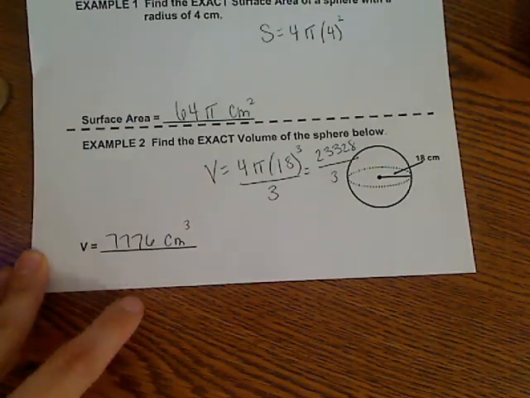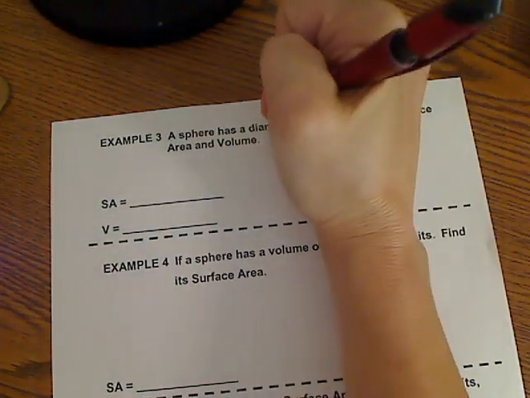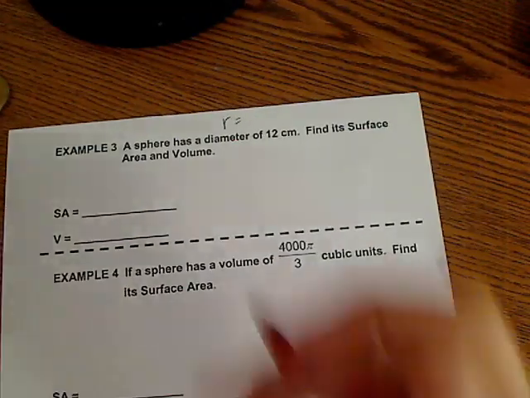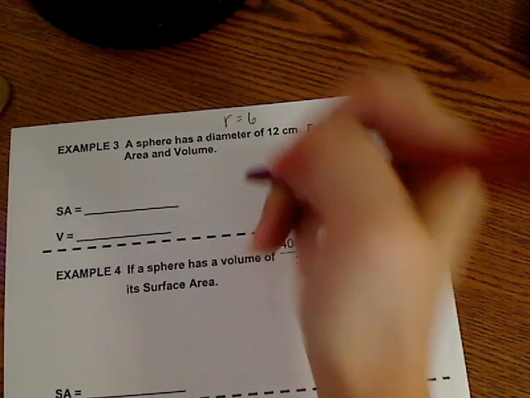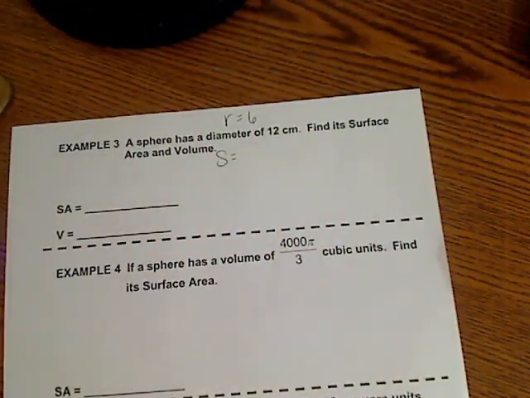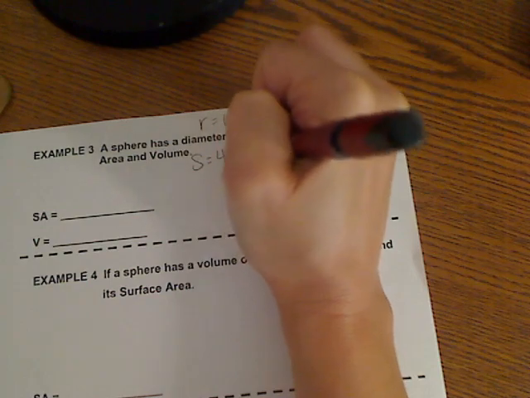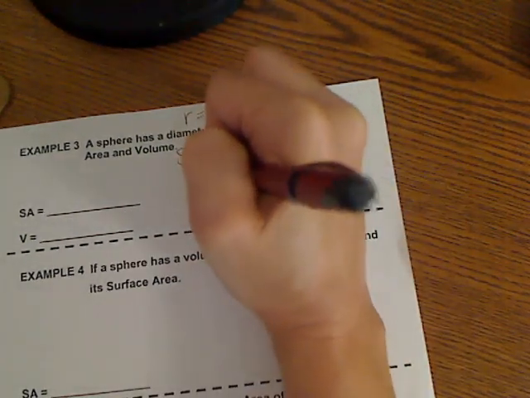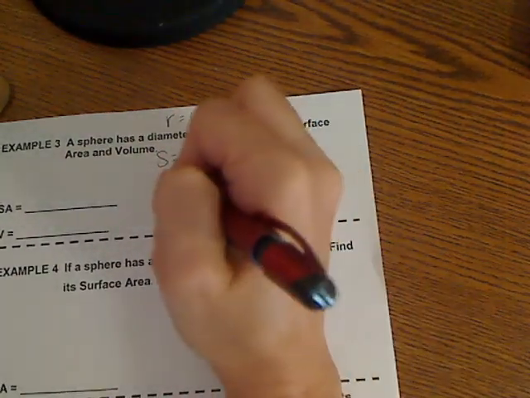All right, so we can turn to the back. This one has a diameter of 12 centimeters. That means the radius is what, Fabian? The radius is 6. We know we're going to use that in both of our formulas. So the surface area, I've got to look back at that formula. Surface area is 4 pi radius squared. So that means 4 times pi times 6 squared. Figure out what that is.